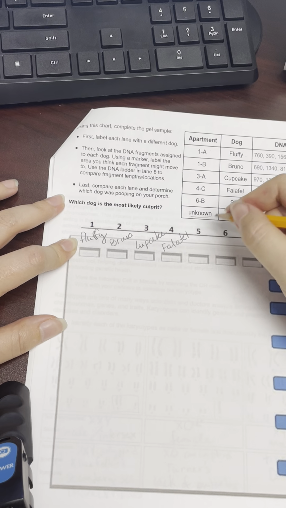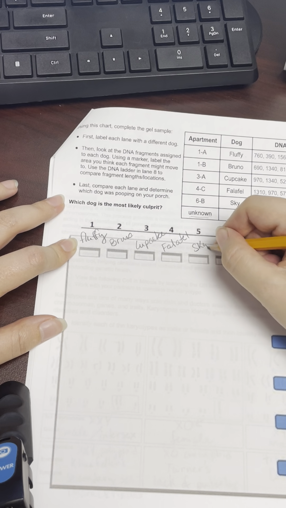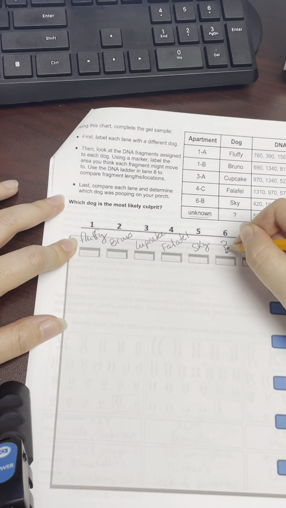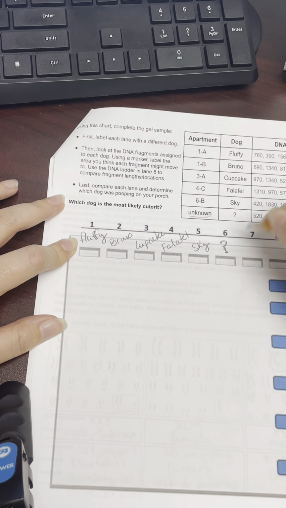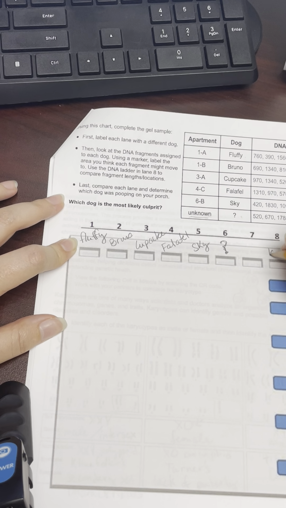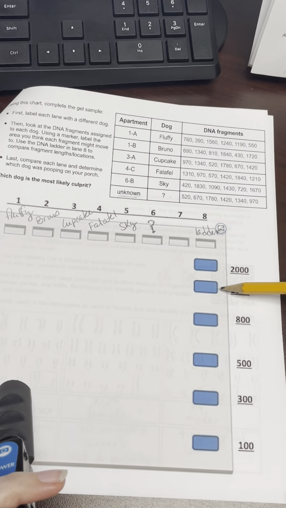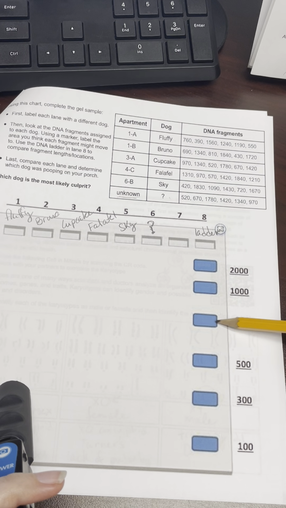And lane 5, I'm going to put Sky. Then in lane 6, I'm going to put my unknown, Pooch. And lane 8, you can see, is the ladder or the markers. And in lane 8, we have a marker for 2,000 base pairs, 1,000, 800, 500, 300, and 100.